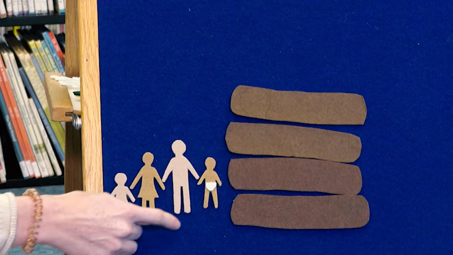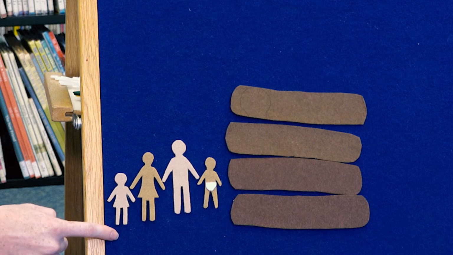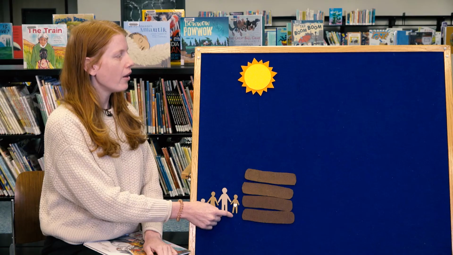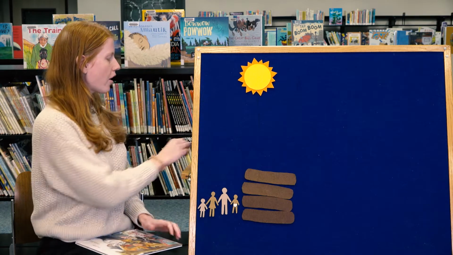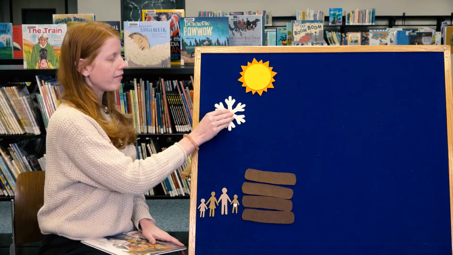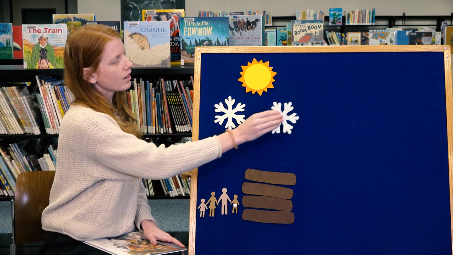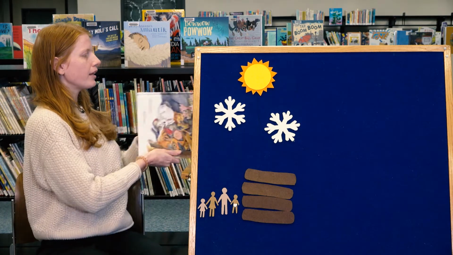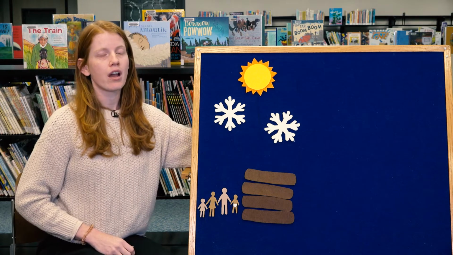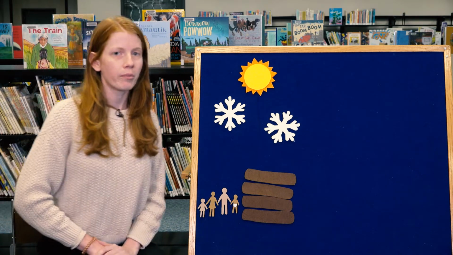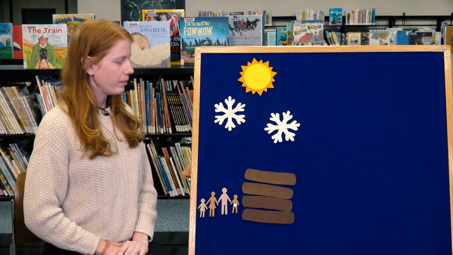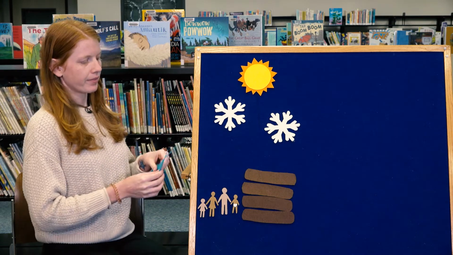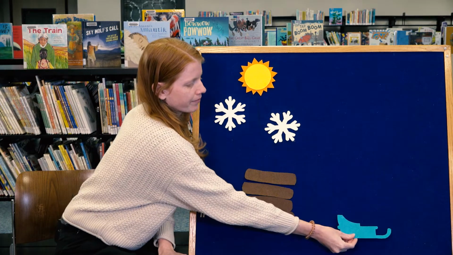There were 2 grown-ups, a child, and a baby. Although the sun was out, it was starting to get very, very cold, and snow was falling. The family realized that they needed to move somewhere warmer. So the family decided they would begin to pack up their sled. Here's their blue sled.